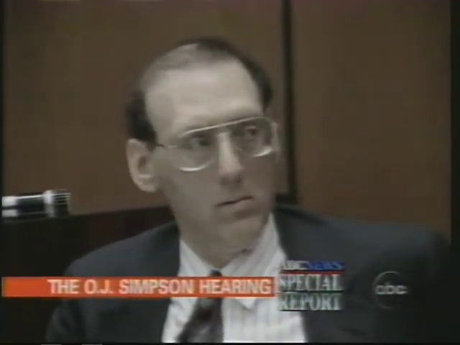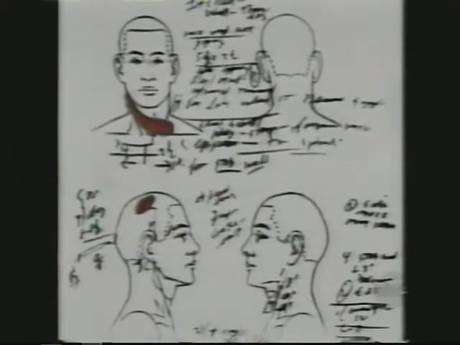Is that correct? Yes. Your Honor, I have another diagram that I would like to have marked. It pertains to the autopsy of Nicole Brown Simpson. It reflects the 3 wounds to the scalp. May this be People's 26 for identification? Yes.